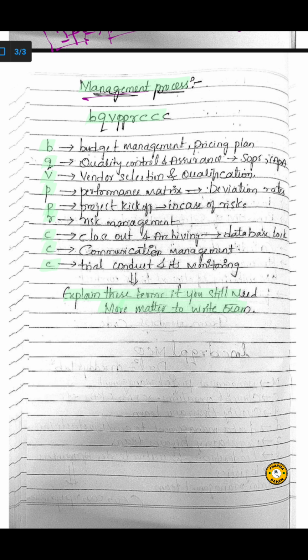And coming to the management process, how the management of a CRO is done: the code is BQVPPRCCC. So BQVPPRCCC. B means budget management and pricing plan. They have to decide at which budget they have to work for the clients, the sponsors. At which cost they have to work for the sponsor.